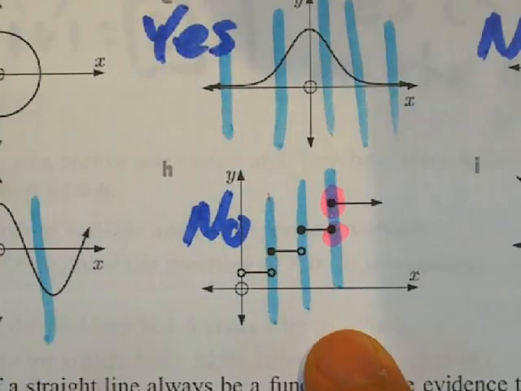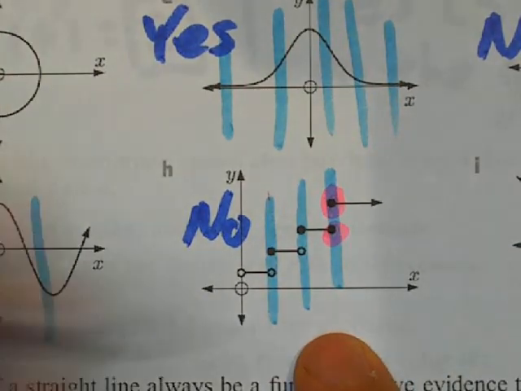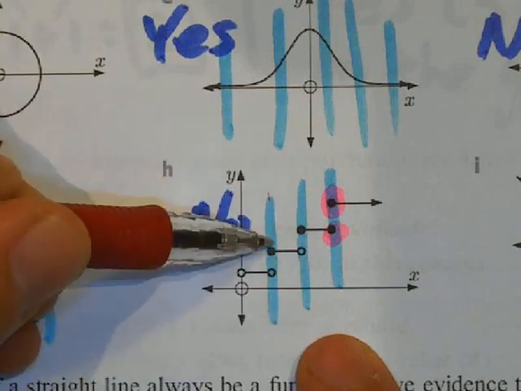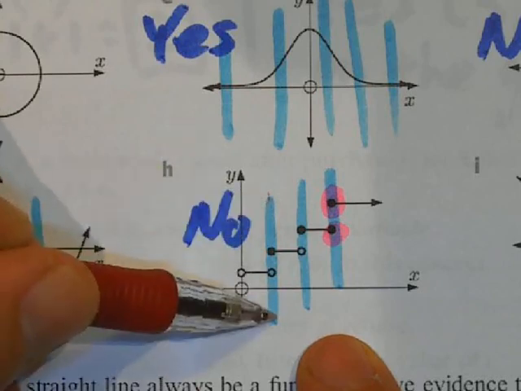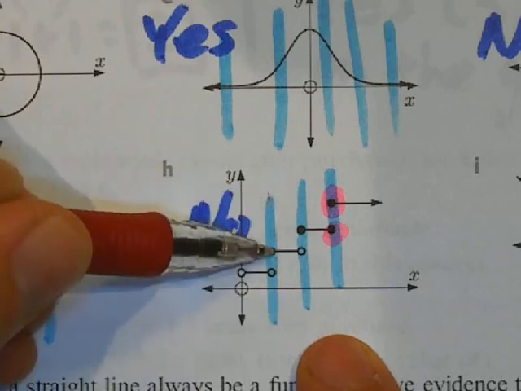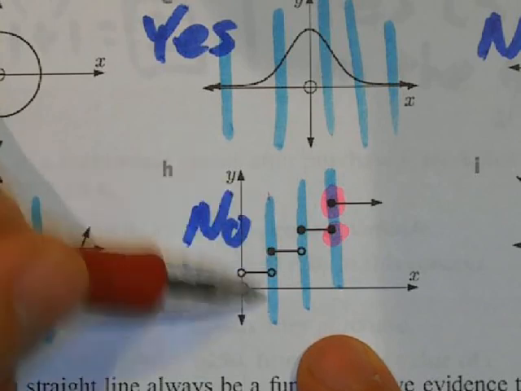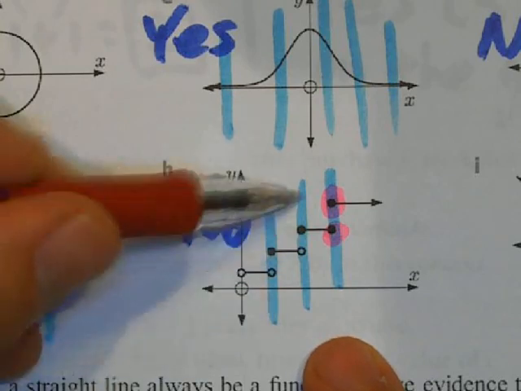So wherever you have circles, if I draw this line through this part right here, at this blue line, the function is at this dot. So at this point, it's still a function. At this point, it's still a function.